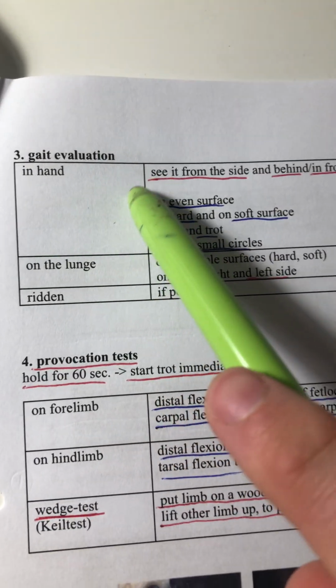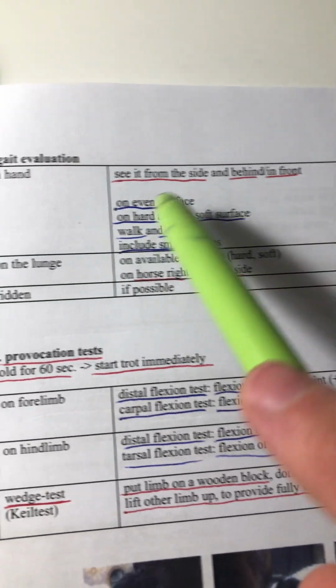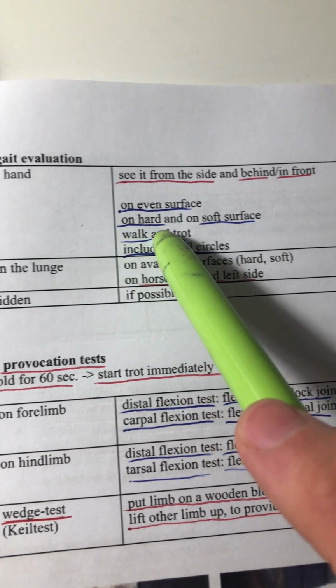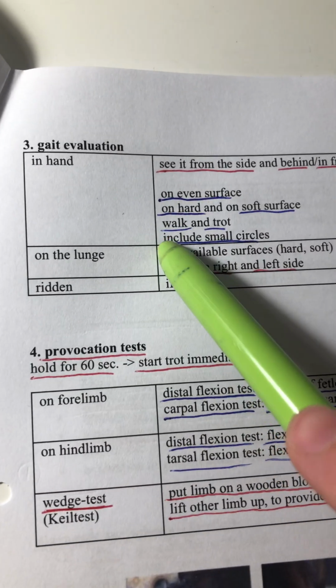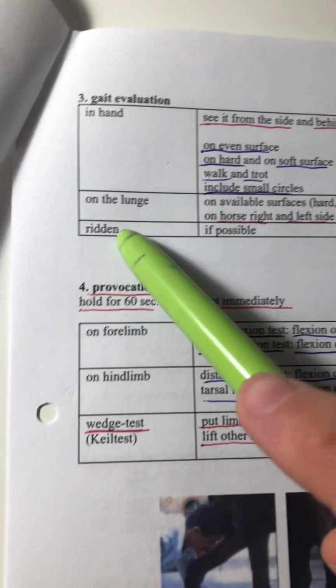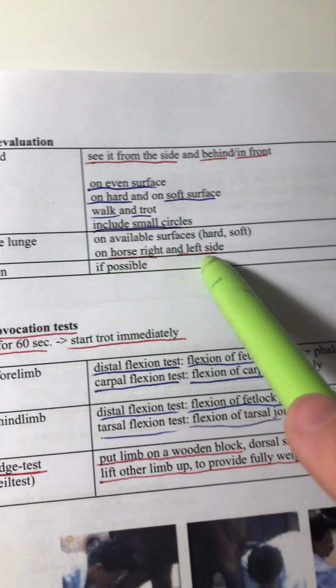And the gait evaluation. See it from the side, behind, and the front. Make sure you're on an even surface, on a hard surface, and on a soft surface. And walk, trot, and include small circles. And on the lunge, look at the horse from the right side and the left side.